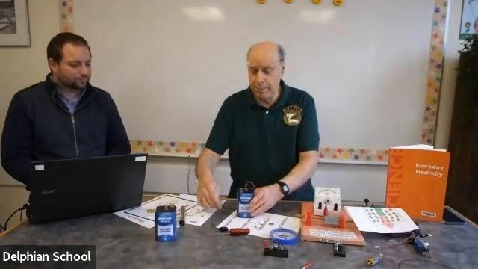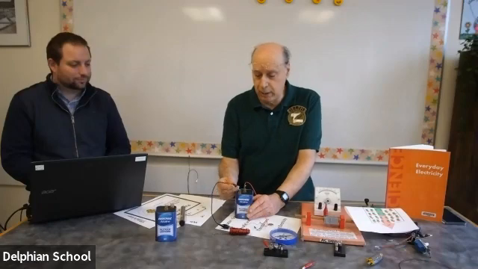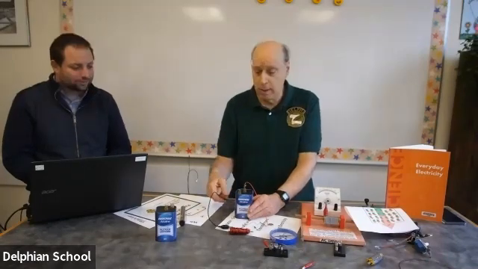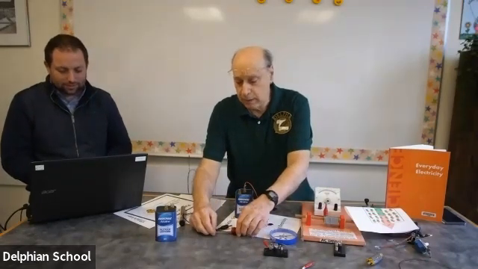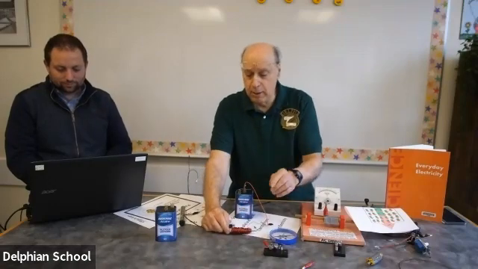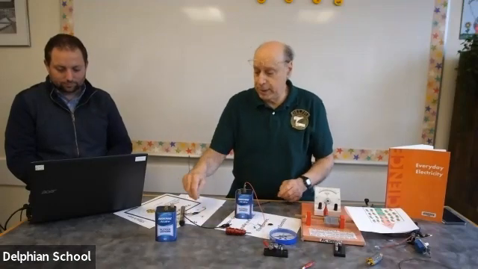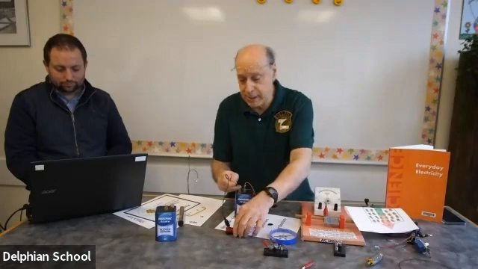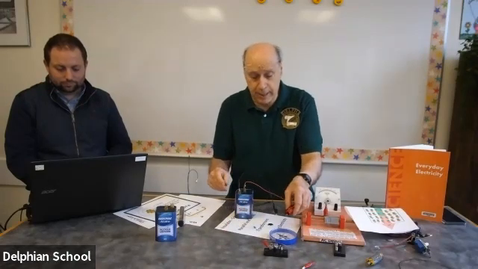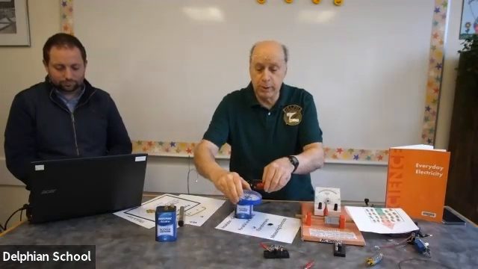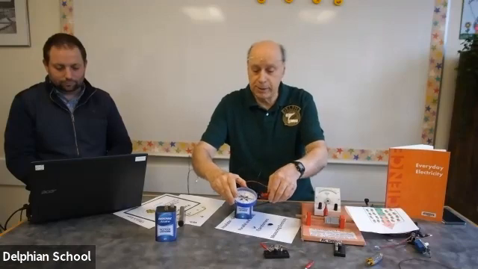Now watch what happens when I connect it. Watch the nail. Whoa. This nail got pulled inside there because of the attraction. And now look at what a good magnet it is.